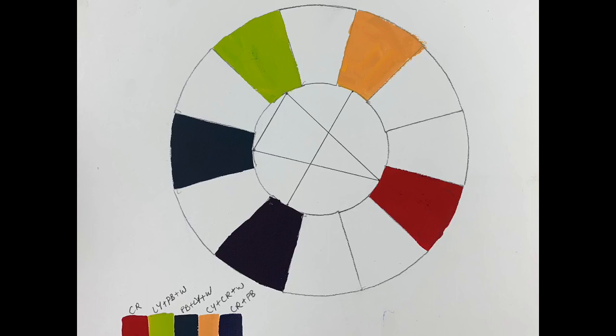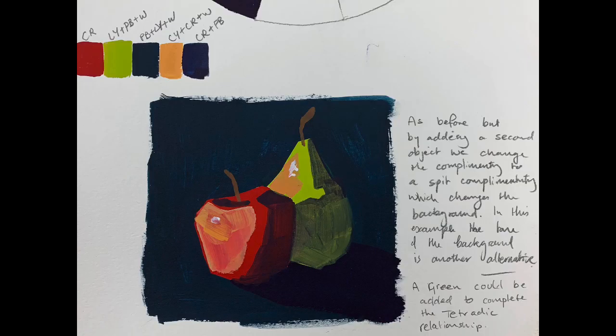And I have also added a little bit of cad red into that as well, so it is a desaturated Prussian blue and lemon yellow blue green. And as before, using the yellow orange and the blue violet in the same way.